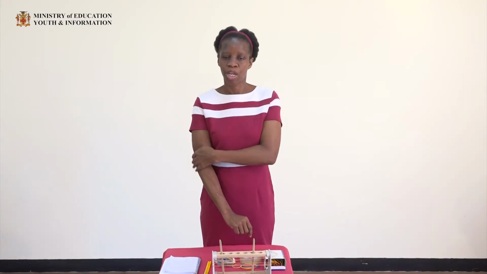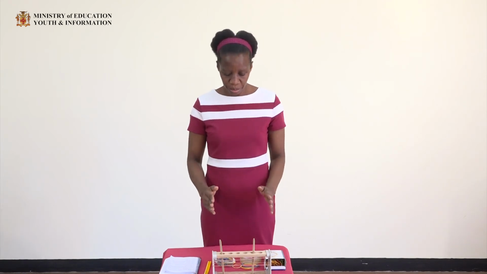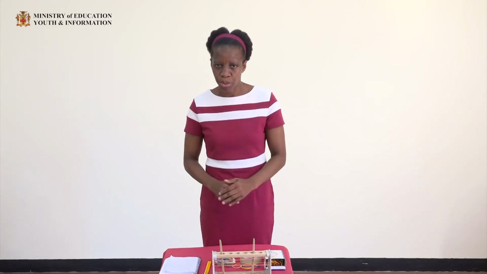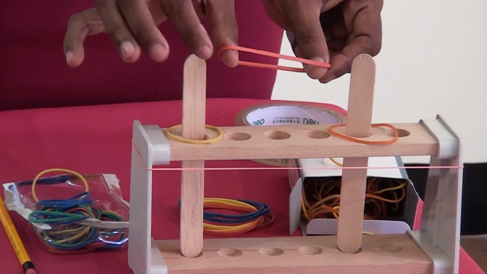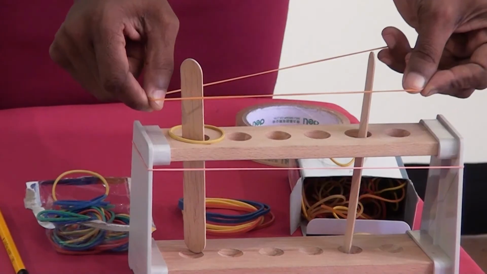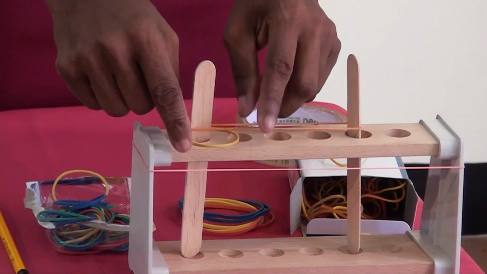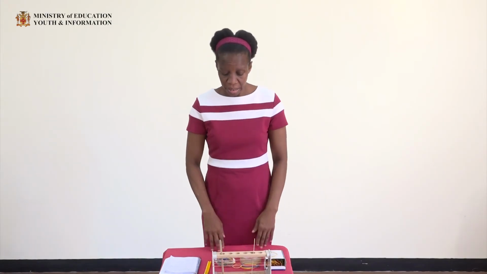And then of course, we would have to have a method or the procedure. What are the steps that we're going to use? So the steps would be, for instance, get 3 elastic bands of different thickness, stretch an elastic band across an object or across two sticks, right?